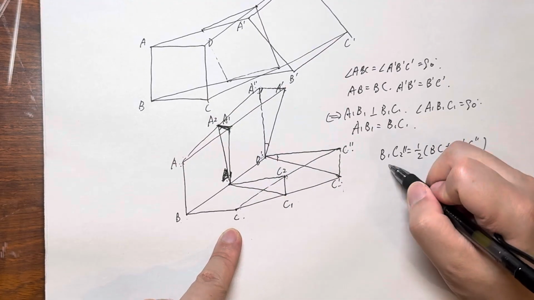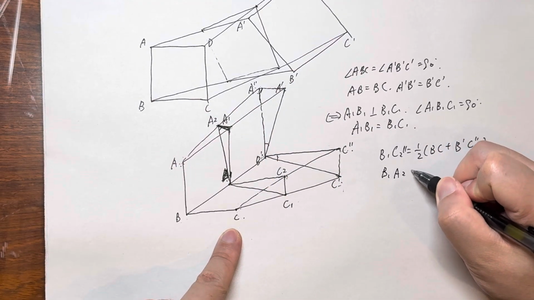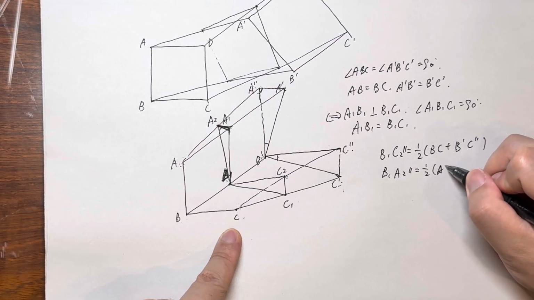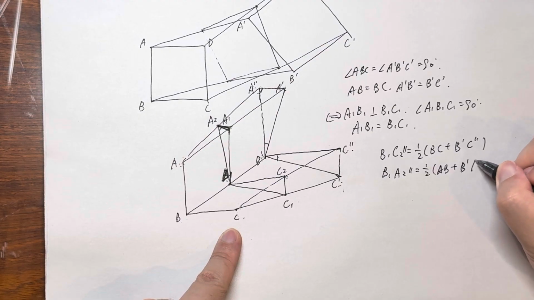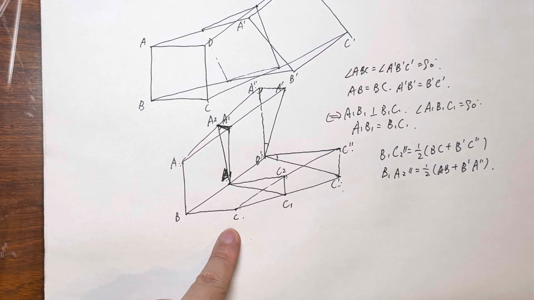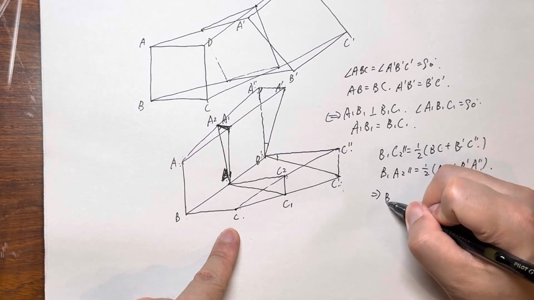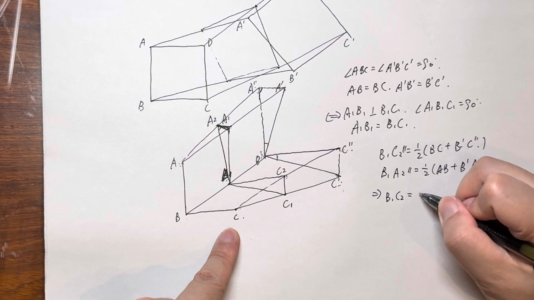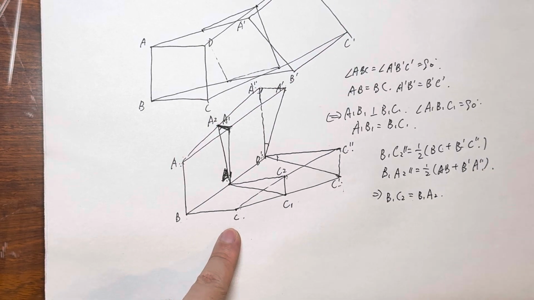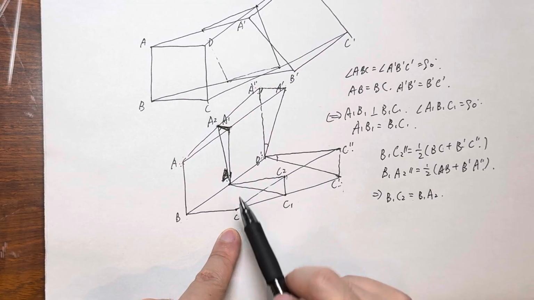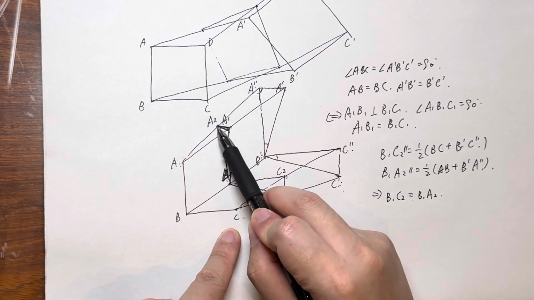Similarly, here, remember that we got B1 A2 is parallel and equals to half of AB plus B prime A double prime, right? And we know that AB equals to BC. B prime A double prime equals to B prime C double prime, which means B1 C2 equals to B1 A2, right? B1 C2 equals to B1 A2. This one equals to this one.